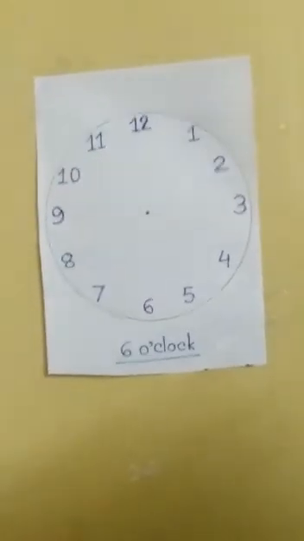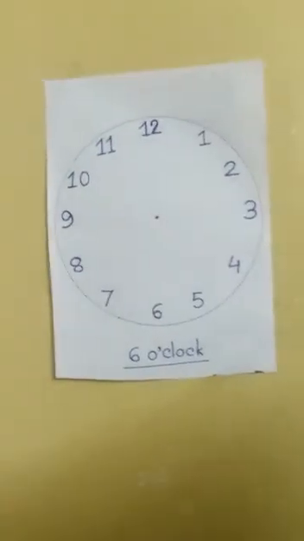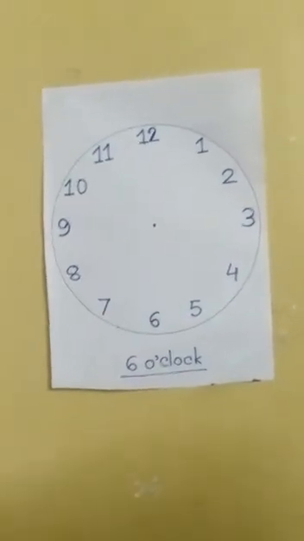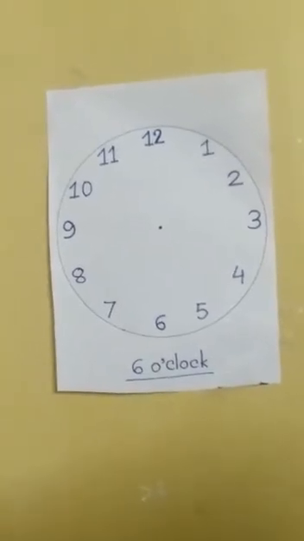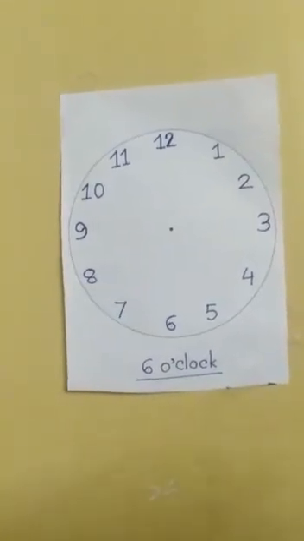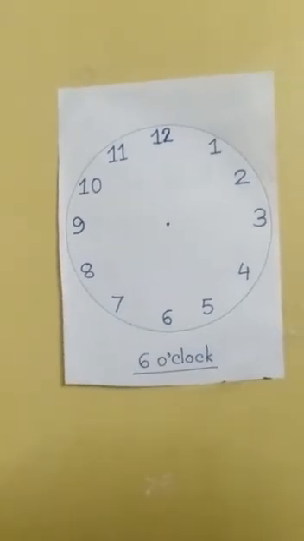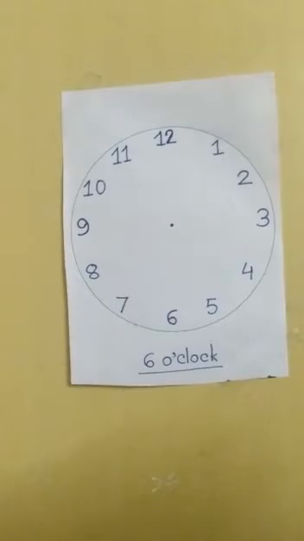See my clock. This is 6 o'clock, and the clock face is without any minute or hour hand. As we know, for saying the just time of a clock, we will have to draw the minute hand to 12, and we will have to draw the hour hand to 6.